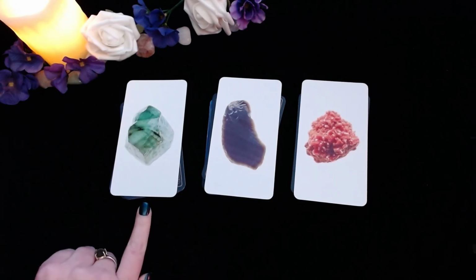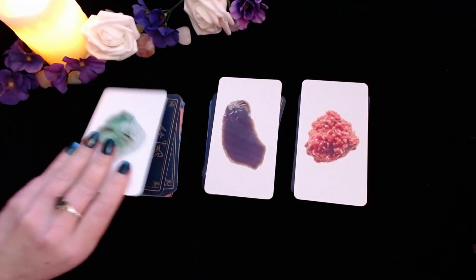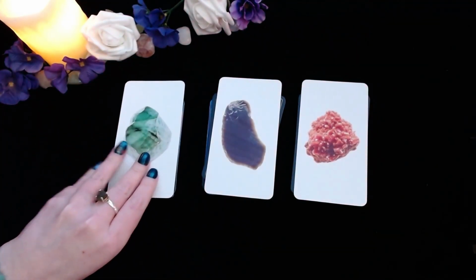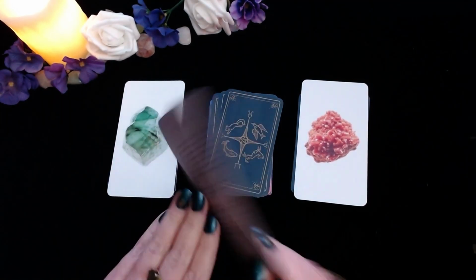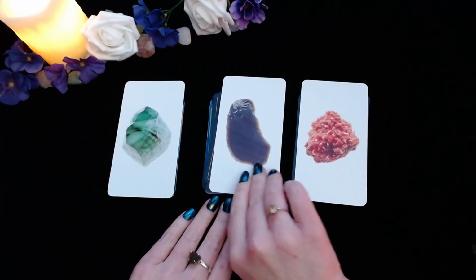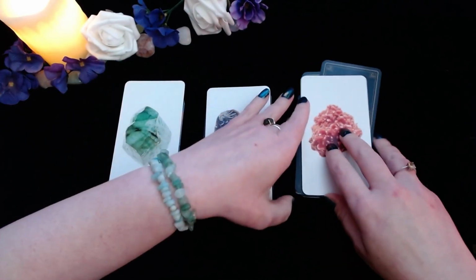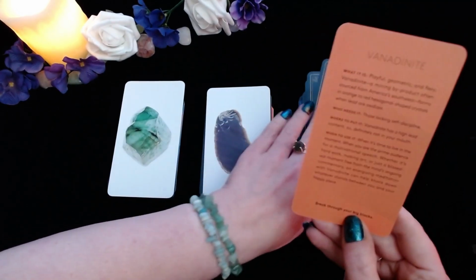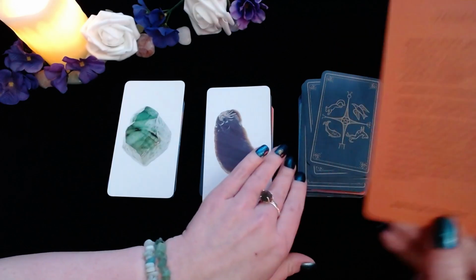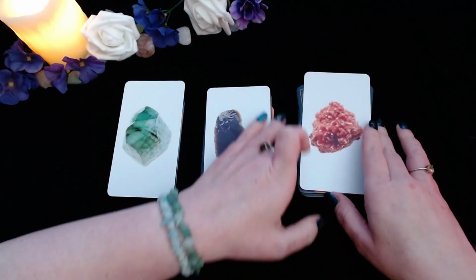So we have Group 1 with the green calcite, Group 2 with the obsidian, and Group 3 with Vanadinite, which I have to admit I'd never heard of before.